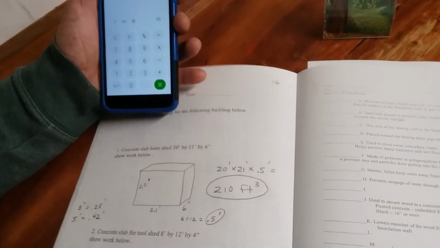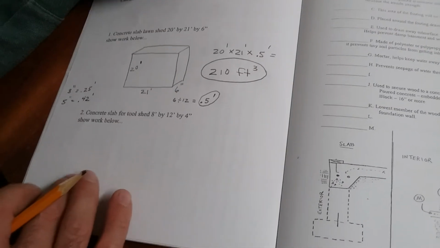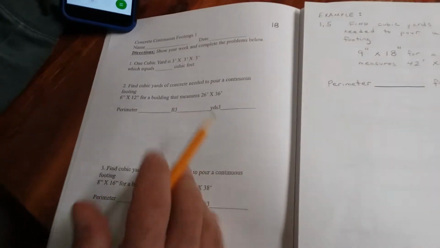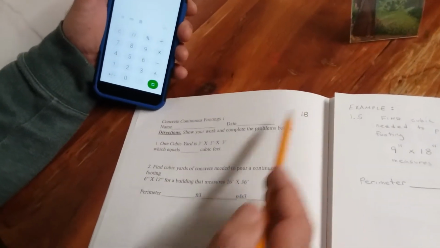So I want you to do this one on your own. Try to do that one and see what you get. And then you can ask me in class what the correct answer was. Now we're talking about cubic feet, but we want to go a little further on page 18.